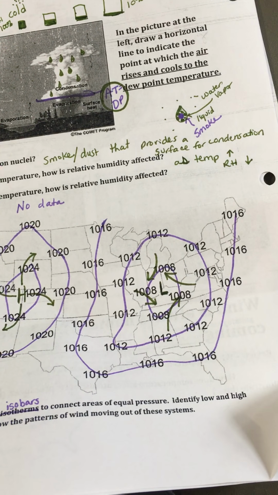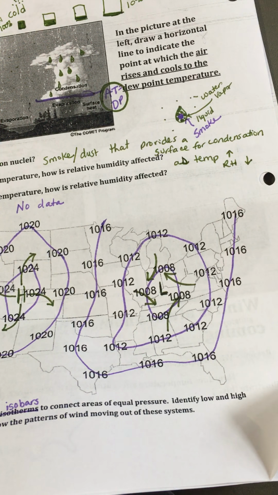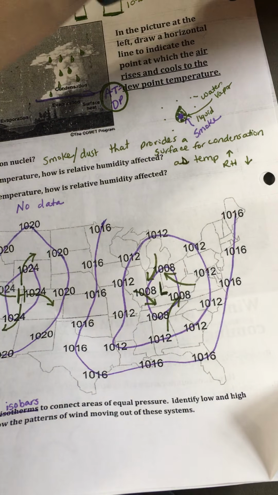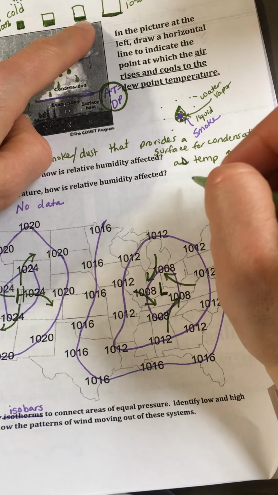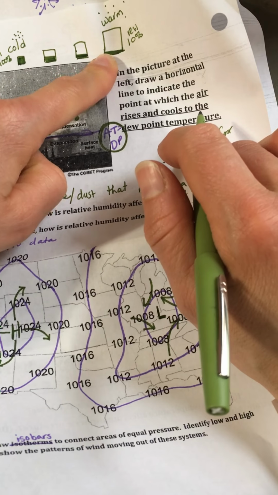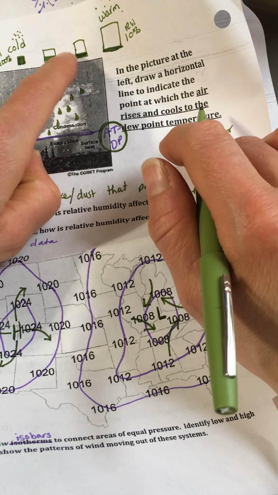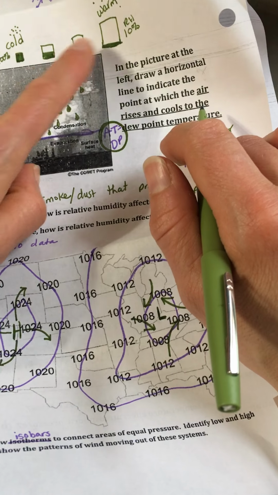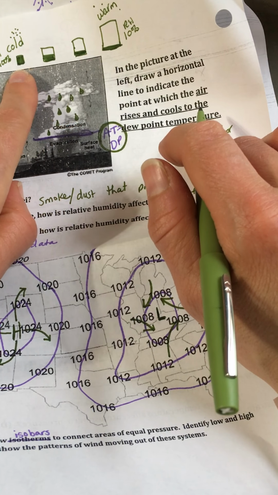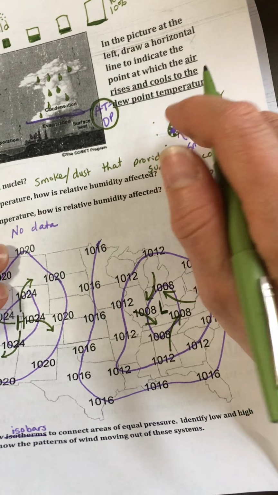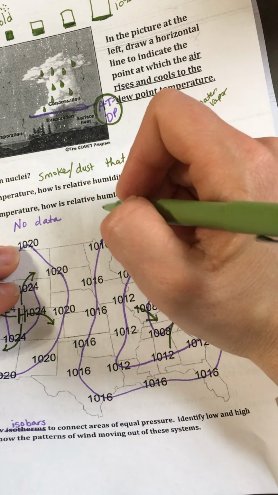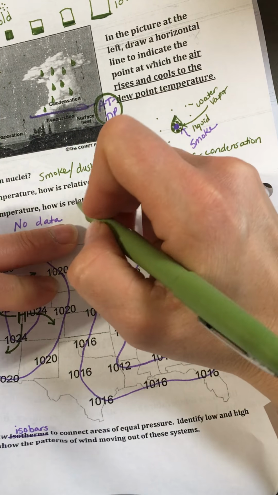All right, if you decrease air temperature, now we're going the opposite way. We're starting at this warm air and we're decreasing the air temperature to cold. So we're taking warm, we're decreasing it to cold. This is something that happens overnight pretty naturally when that sun sets. So how is relative humidity affected?